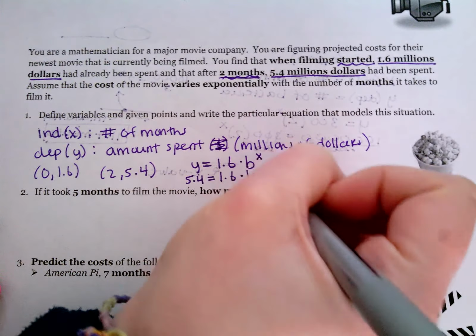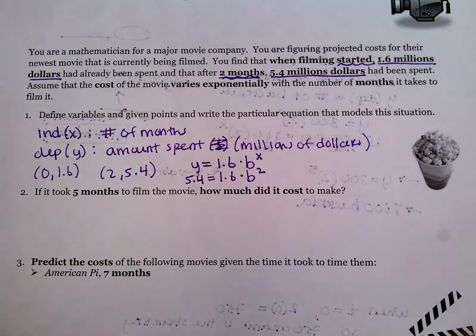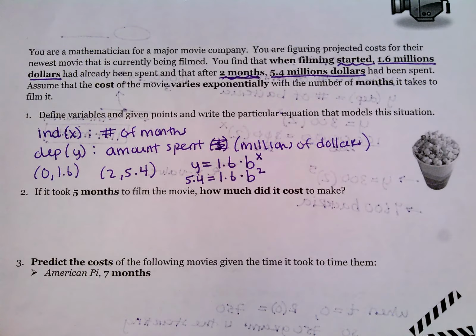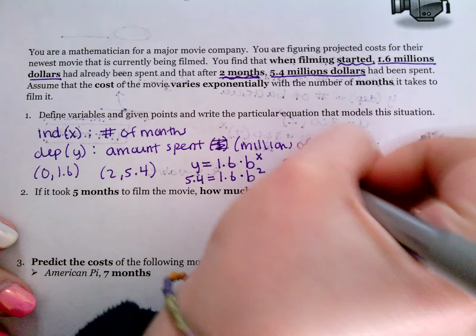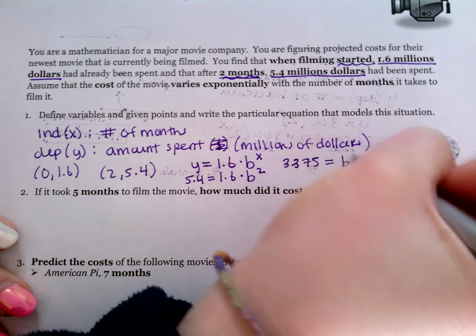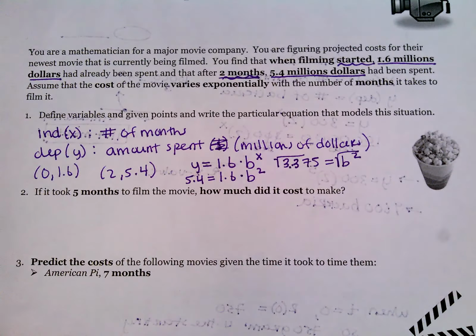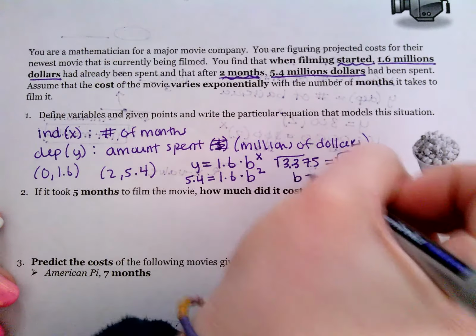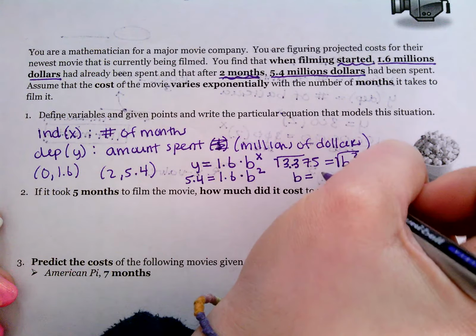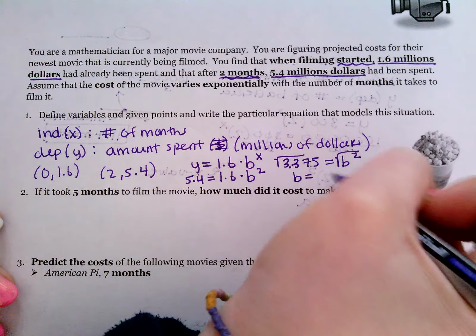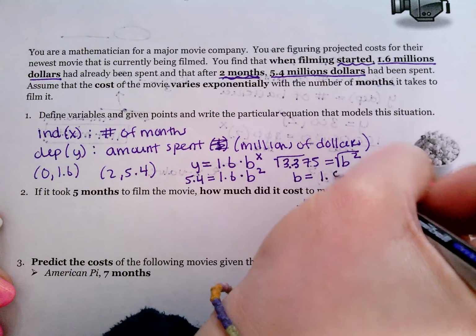And I guess I'm going to have to round this. Right? Yeah, I'm going to have to round this. It is 1.83784, approximately 1.84, is the growth rate. So the particular equation is going to be y equals a, which is 1.6, times b, which is 1.84, to the power of x. Right, so I did all 3 parts. I defined the variables, I wrote down the points, and I wrote the particular equation.